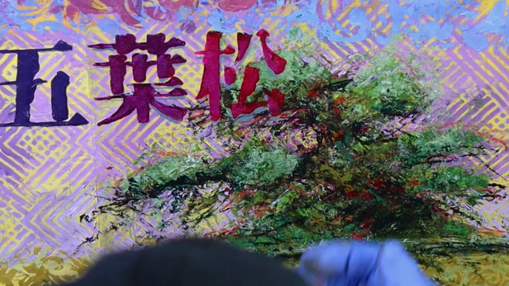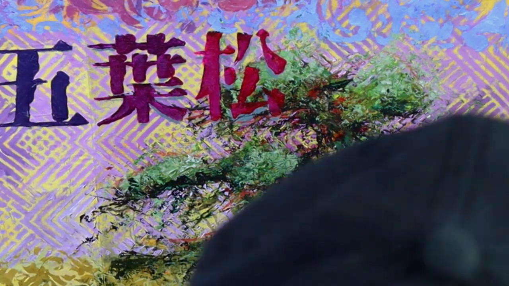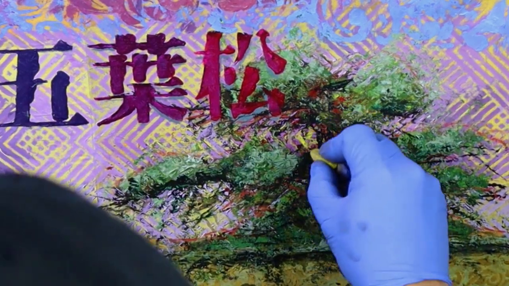All right, I'm going to work with the negative space in here. So let's see if I can find a pastel that kind of matches. There's a nice yellow.